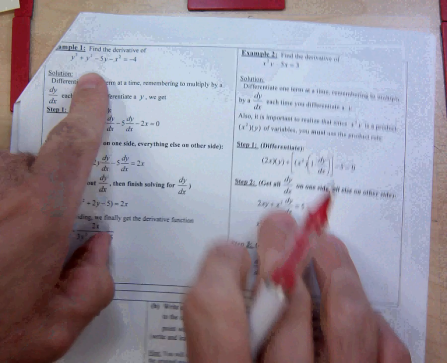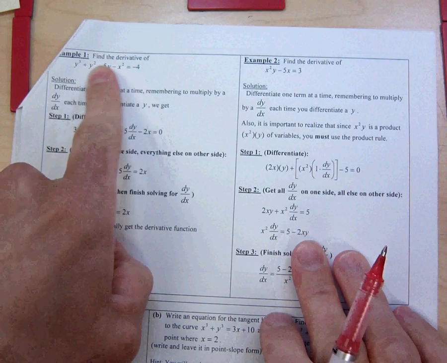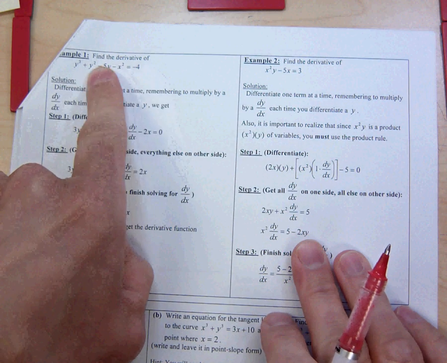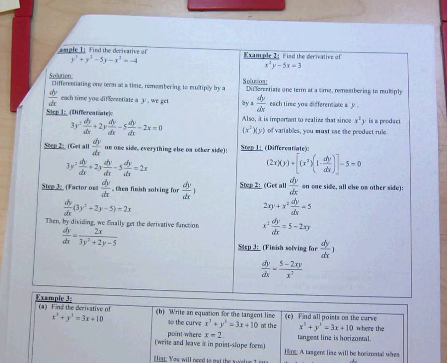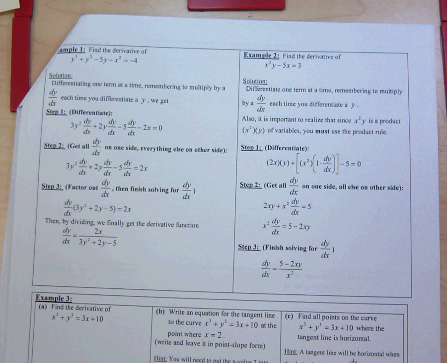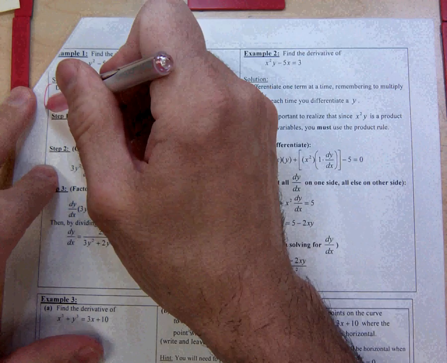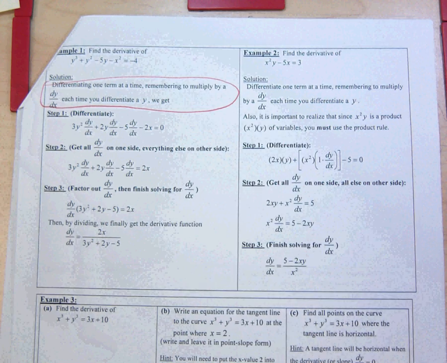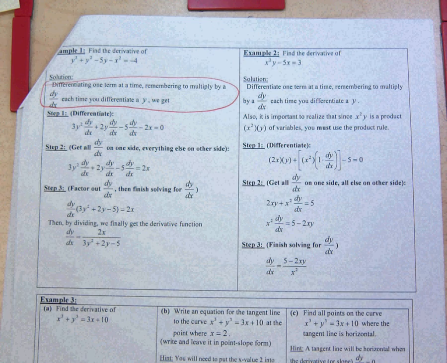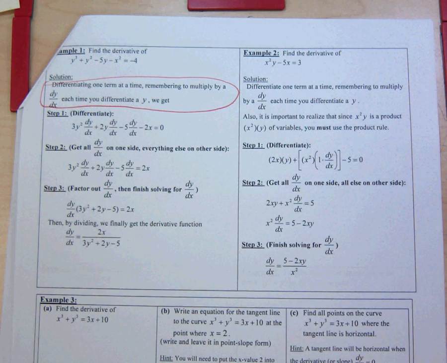Notice, what about this equation? Is it in y equals form? Definitely not. So the only way I'll be able to differentiate it is to use what? Implicit differentiation. And again, it's a process. It's not a formula. Okay, so what is the first thing I do? I differentiate what? One term at a time. And anytime I differentiate a y, I've got to put a what? I've got to multiply by dy/dx. Okay? All right, so here we go.